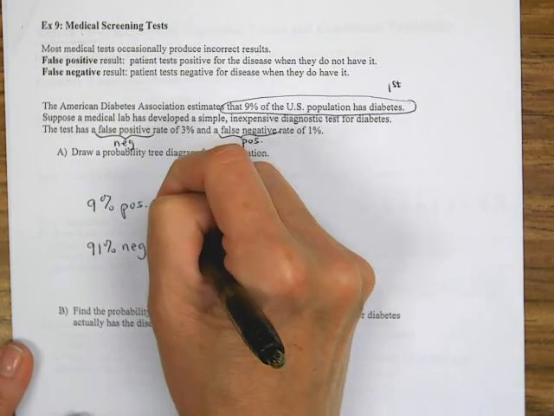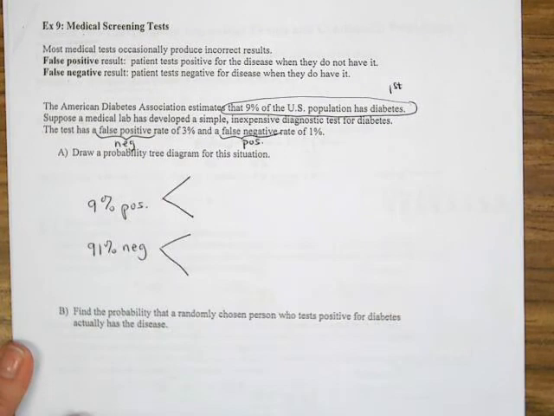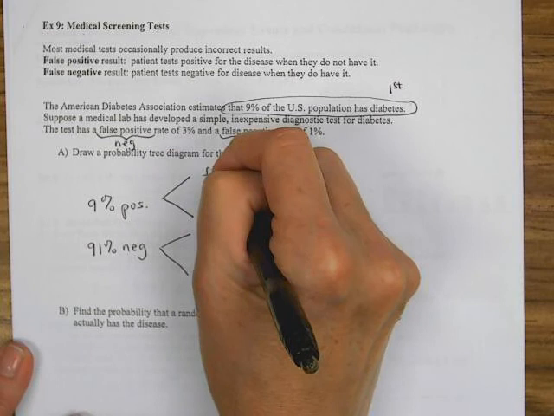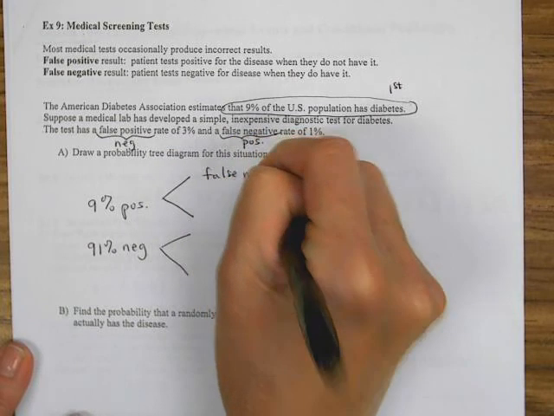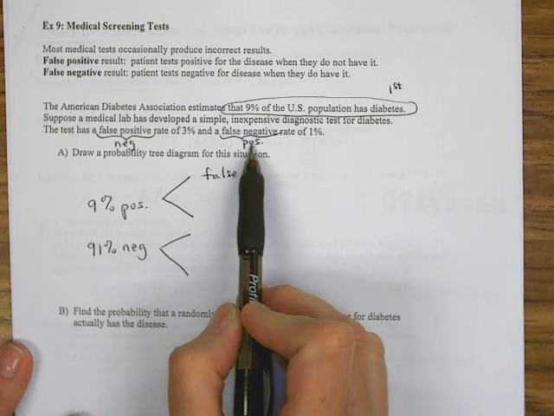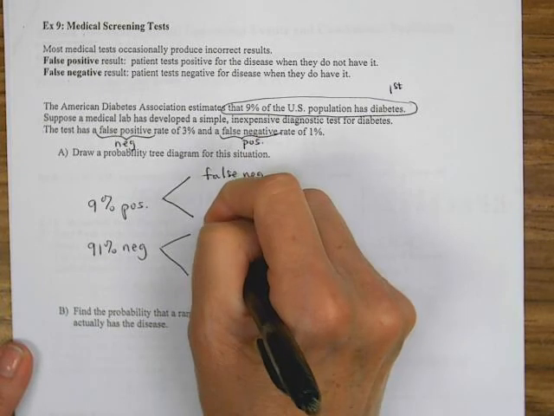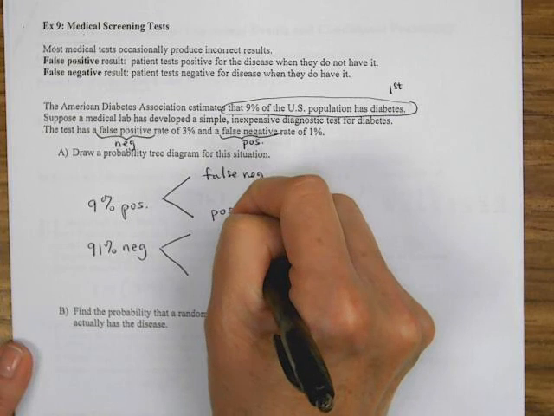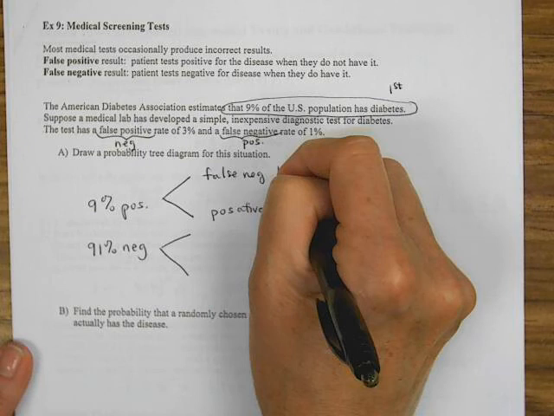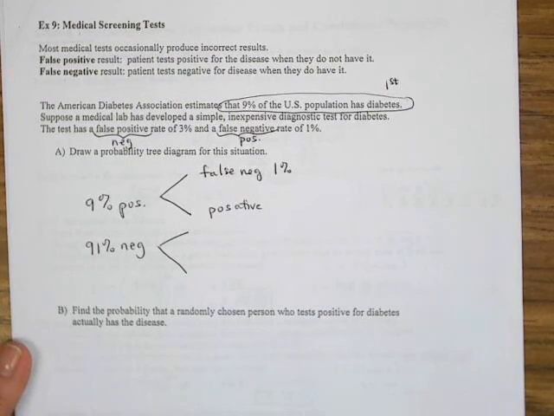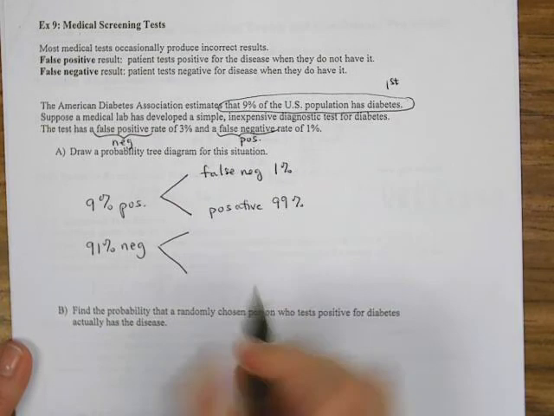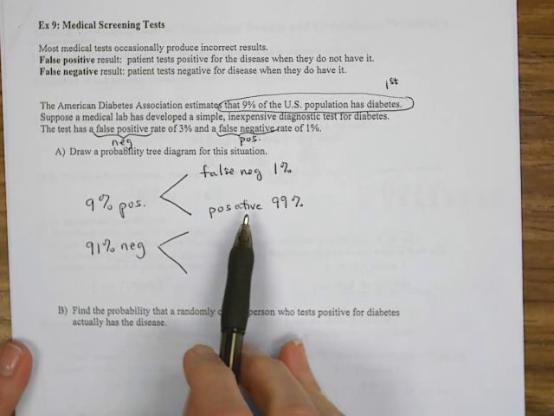So when I break this down right here, I'm going to break this down into two cases. Positive, I'm going to break that down into false negatives, because false negatives, those people actually do have diabetes, and then those whose test results actually turn out to be positive. Well, false negative rate is 1%, which means those people who have diabetes, 99% of them would test positive using the result.